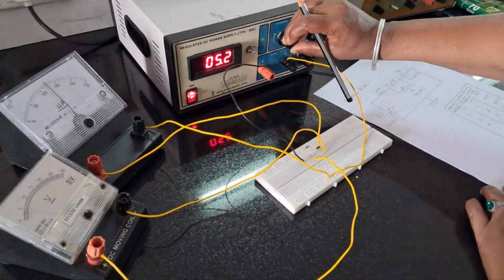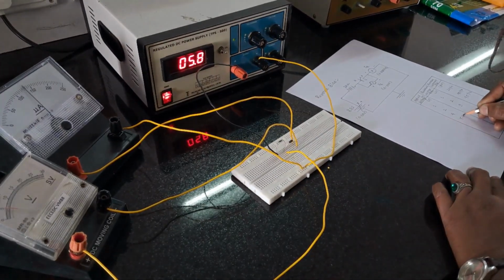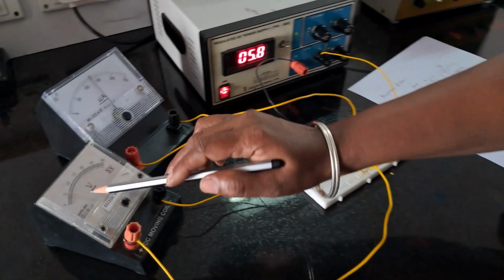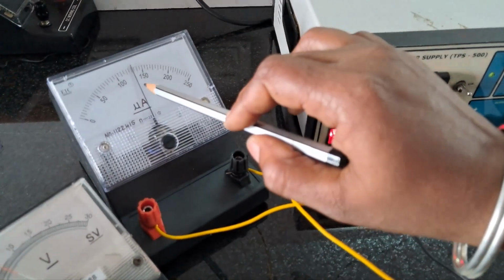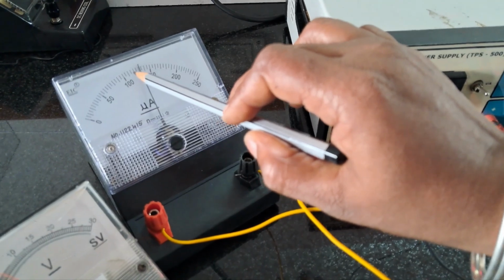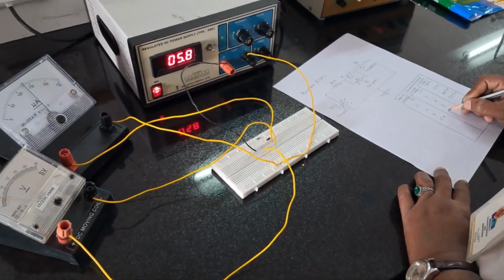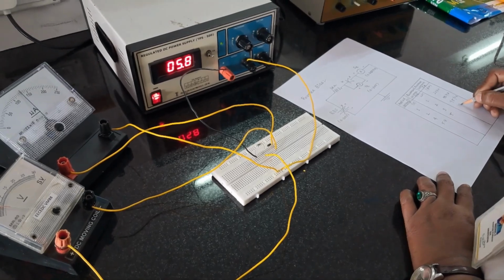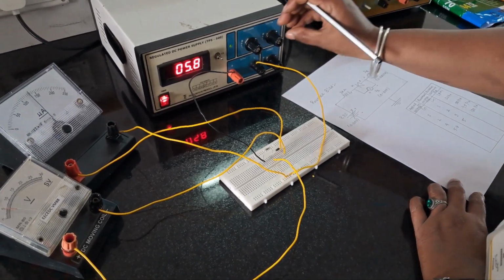Next we have to increase the supply voltage. Here it is 5.8. The reverse voltage is 5. The reverse current is 130 microampere. At 5 volt, the reverse current is 130 microampere.